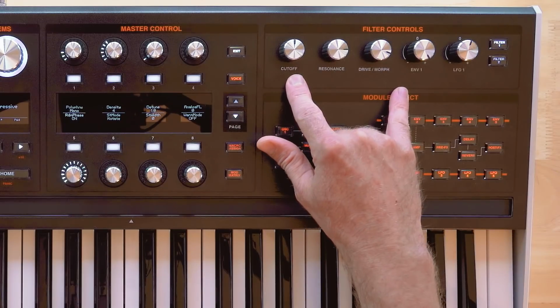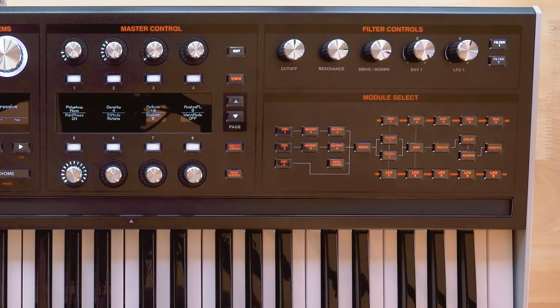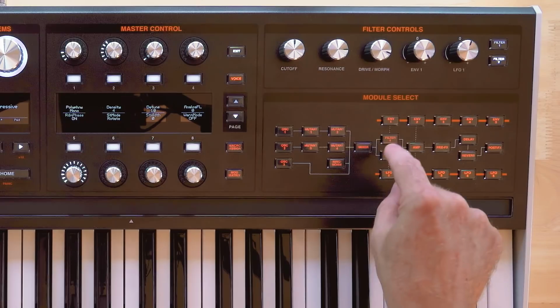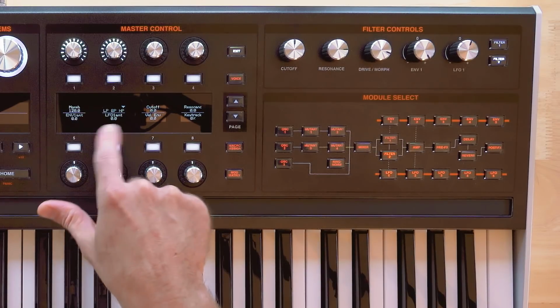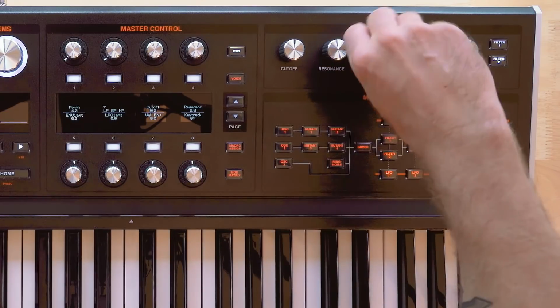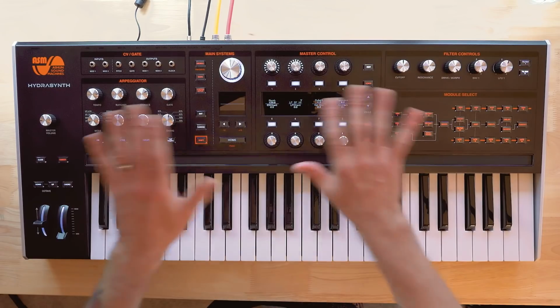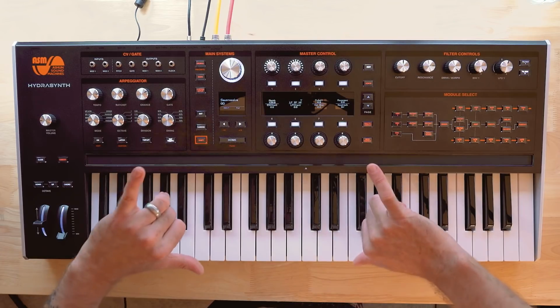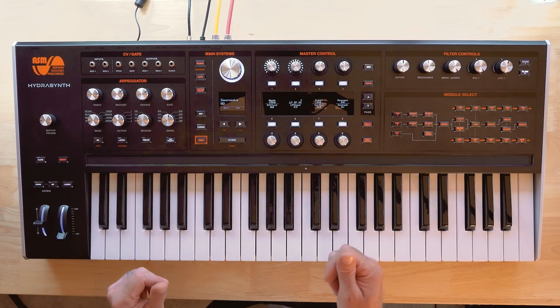2 filters. One is a multi-mode filter with a whole bunch to choose from, and the other one, filter 2, is a state variable filter that can be moved through low pass, bypass, and high pass, morphed continuously. Almost everything here is modulatable, and that includes modulating things back into themselves, which is really, really cool.